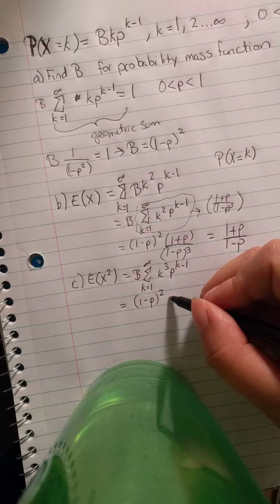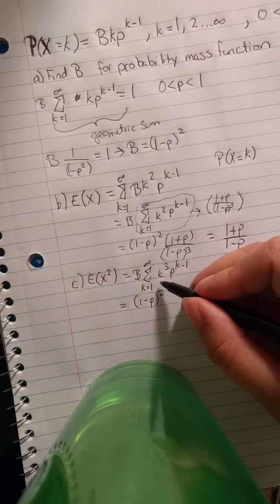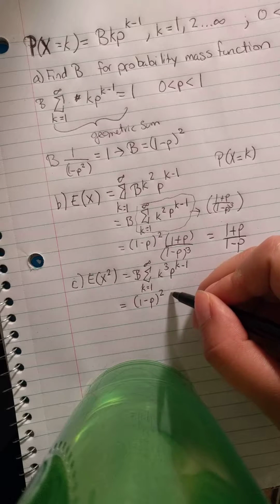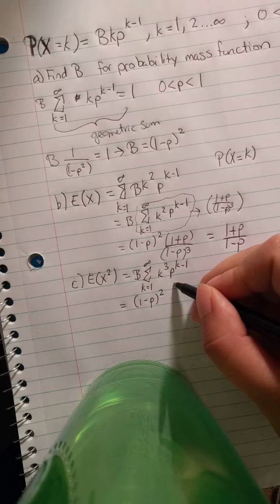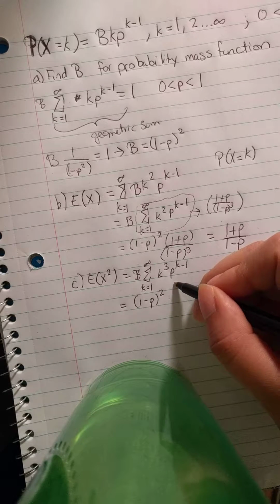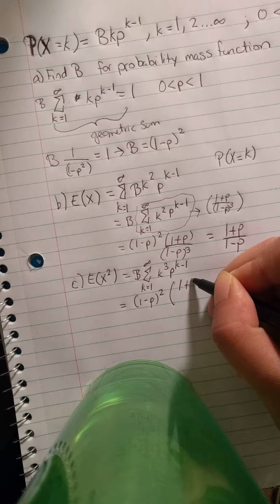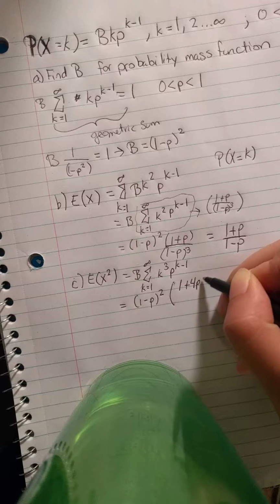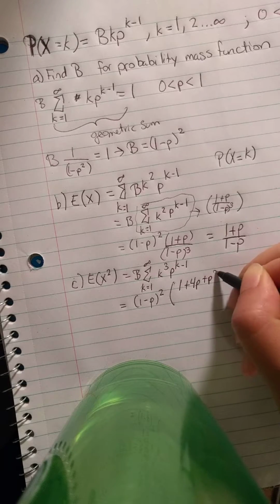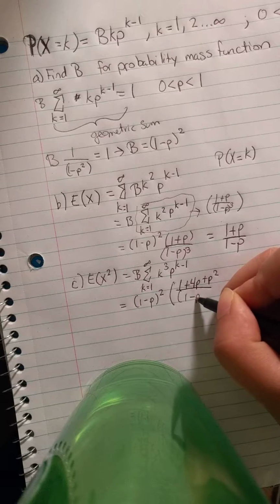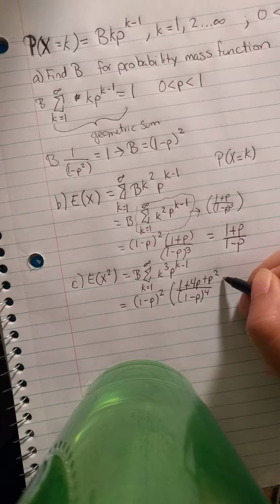And then the summation of k cubed times p to the k minus 1 actually ends up equaling, it's a little messy, but it's 1 plus 4p plus p squared over 1 minus p to the 4.